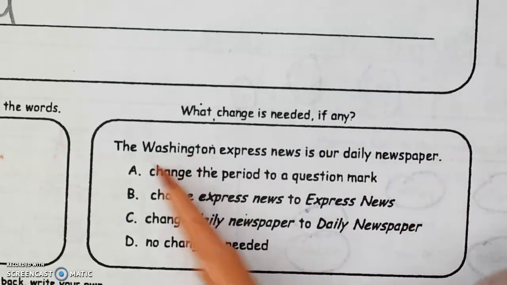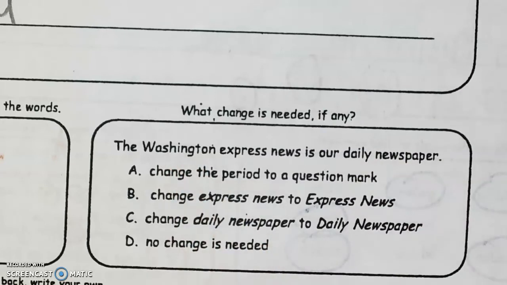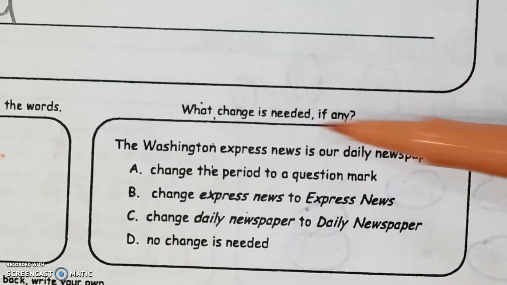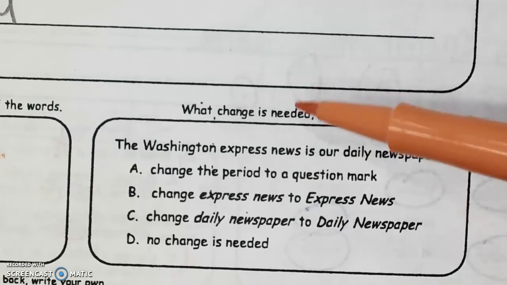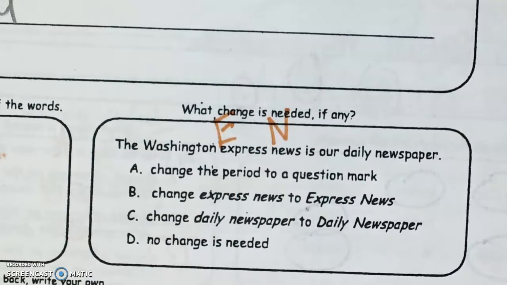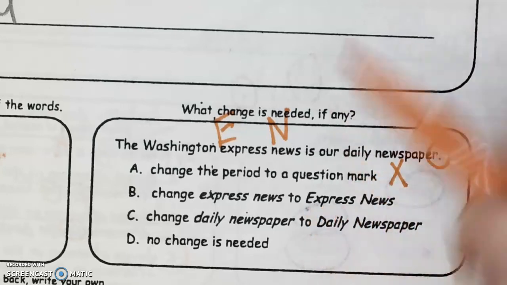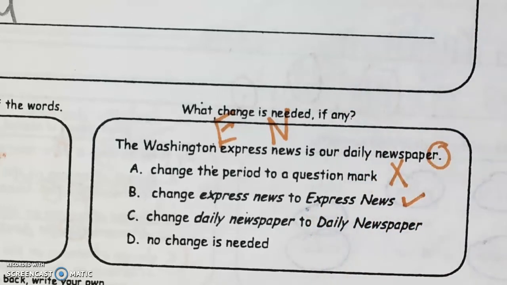So here, Washington, probably as in Washington, D.C., right? So if we're looking at the title of this, if we notice, they did not capitalize the title of the newspaper, just like we would capitalize the Newberry Observer. So we're not going to change that to a question mark because nobody is asking a question. They're making a statement. But here we see they did capitalize Express News. That is a good idea. But we're going to keep looking to make sure.